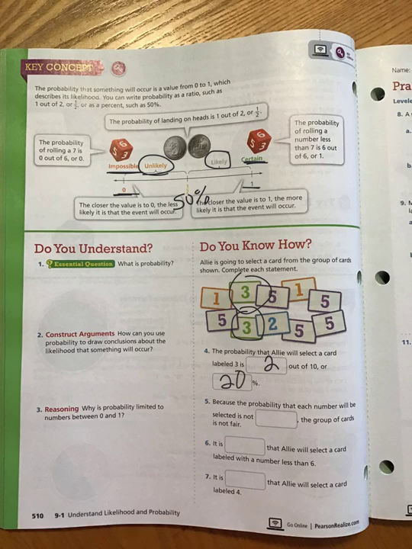Because the probability that each number will be selected is not blank, the group of cards is not fair. So, is the probability of drawing the same number the same, or is it not the same? Well, as you can tell, there are 5 5s. So what I would write in the box is, because the probability that each number will be selected is not equal, it means that it's not fair.